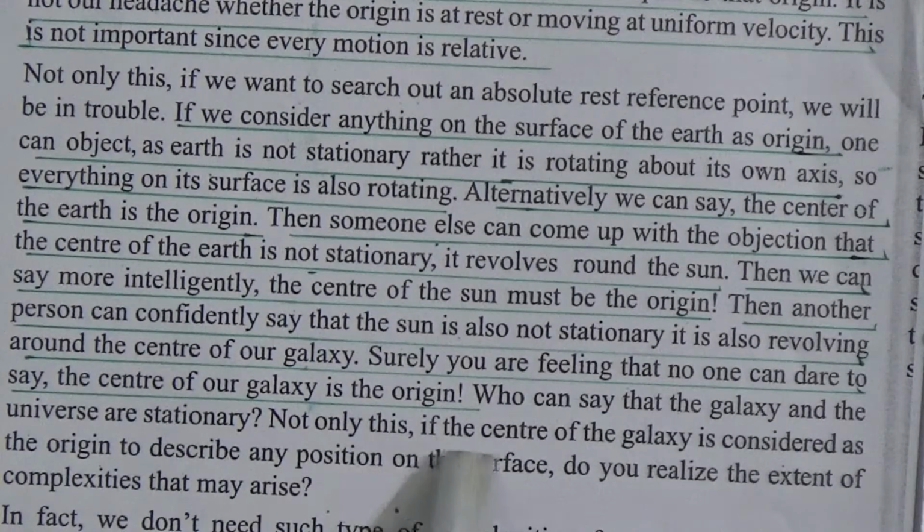Not only this, if the center of the galaxy is considered as the origin to describe any position on the surface, do you realize the extent of complexities that may arise? In fact, we don't need such types of complexities. For our purpose, we can consider any point as the origin which seems stationary to us.